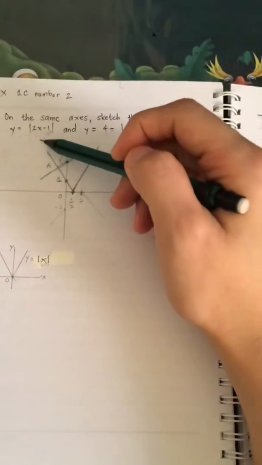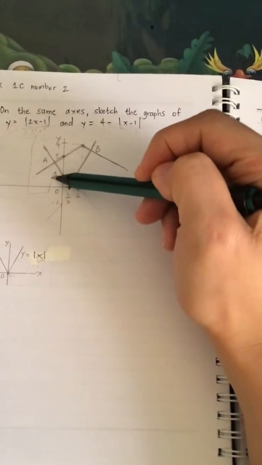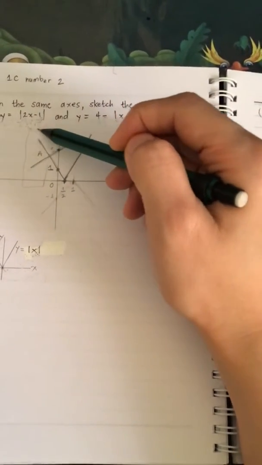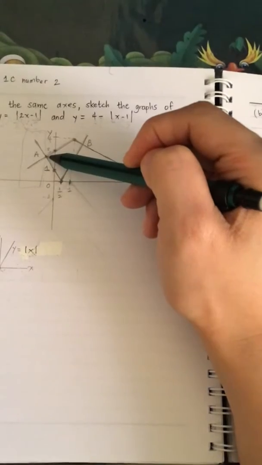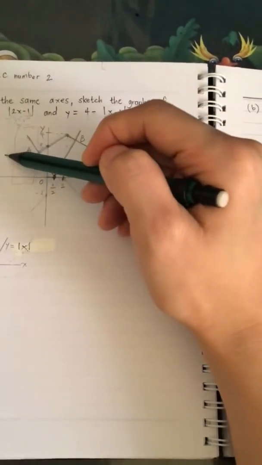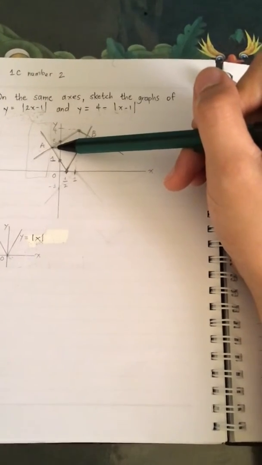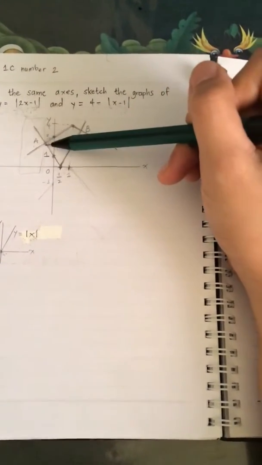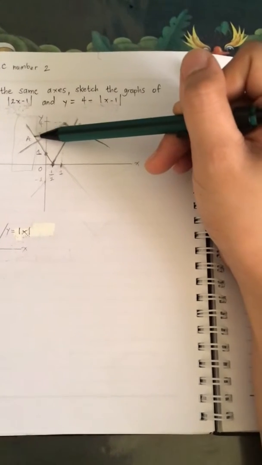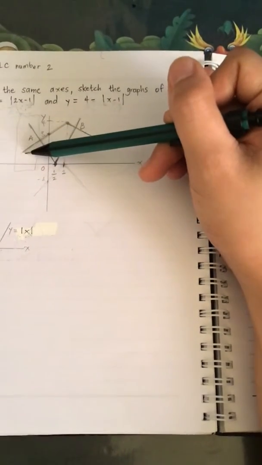Please look at this part of the graph. From point A going to the left, you notice that there are two lines here. This line is above the other line.